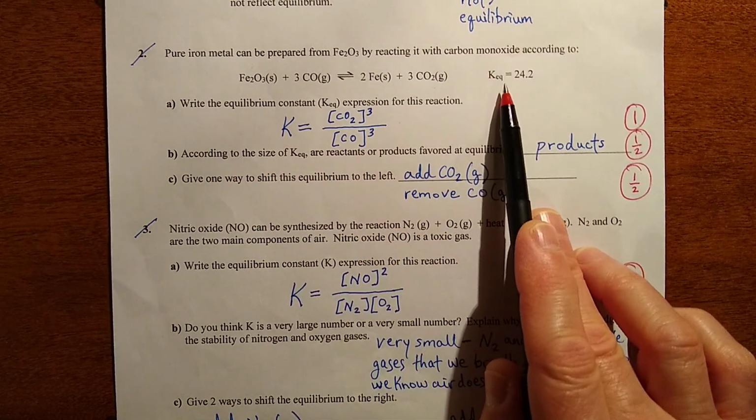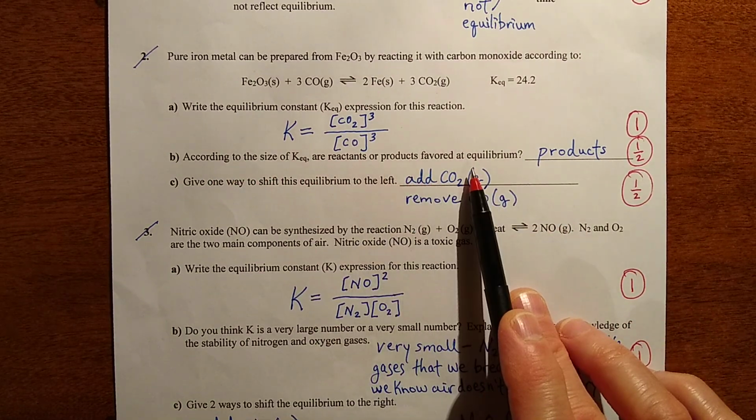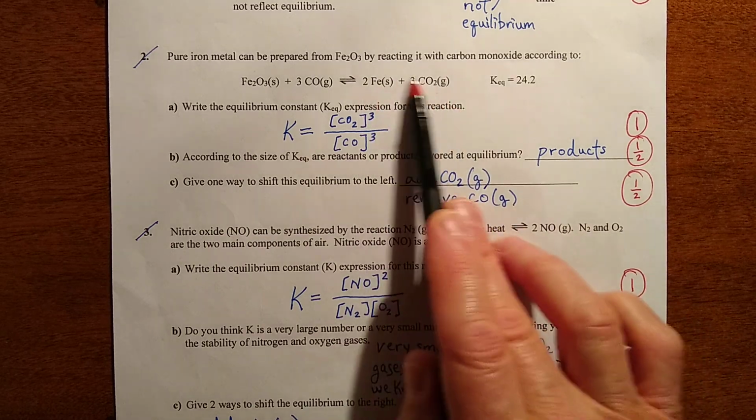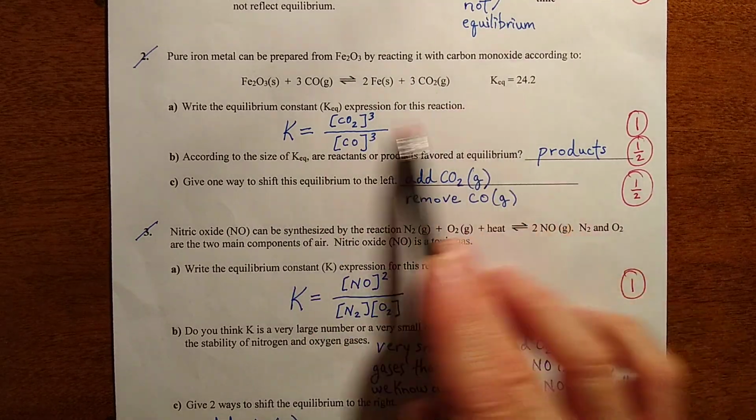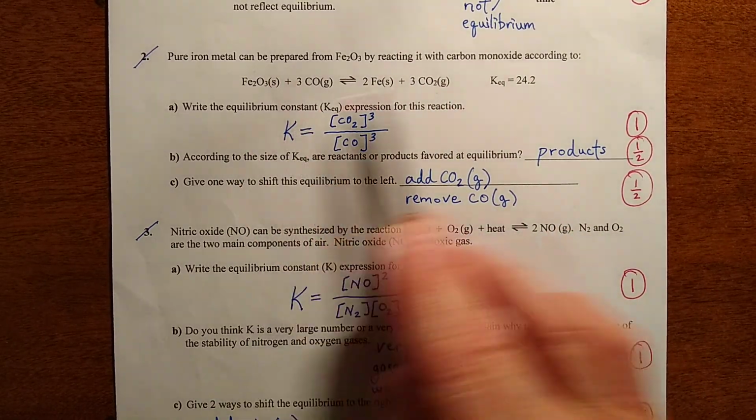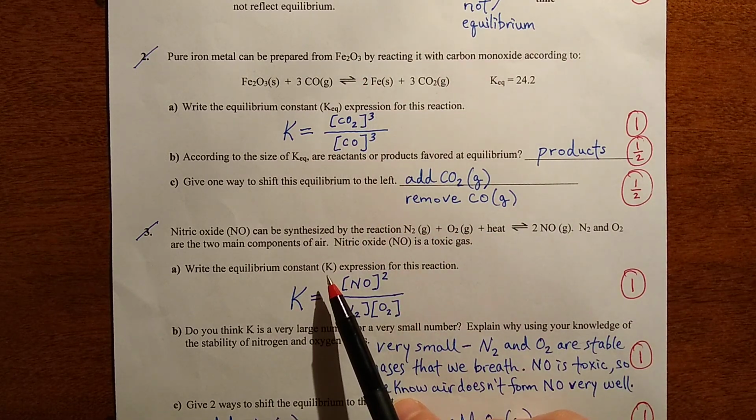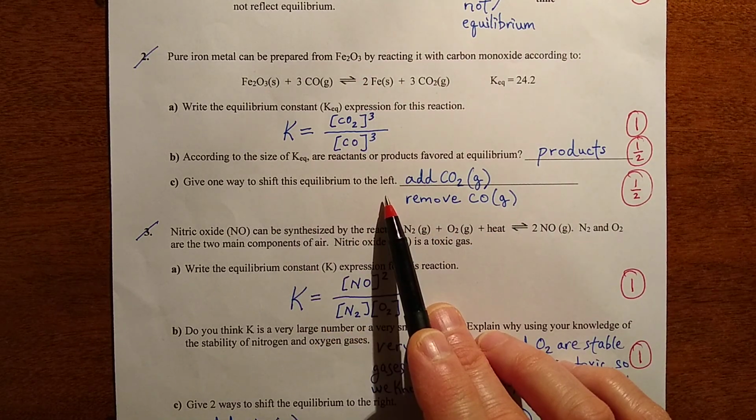According to the size here of KEQ, does this favor reactants or products? Well, it's larger than 1, so it favors products. If it's less than 1, it favors reactants. If it's equal to 1, they're about equal. Doesn't favor either side. Give one way to shift the equilibrium to the left.